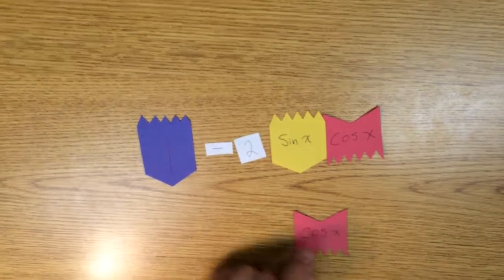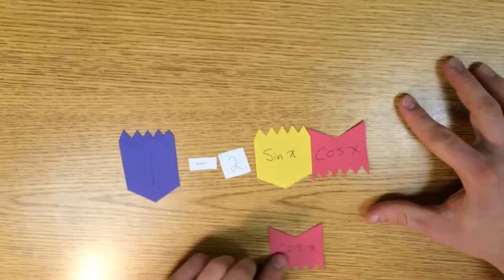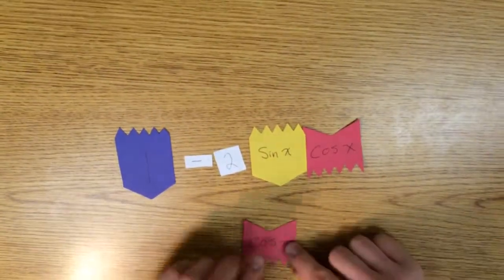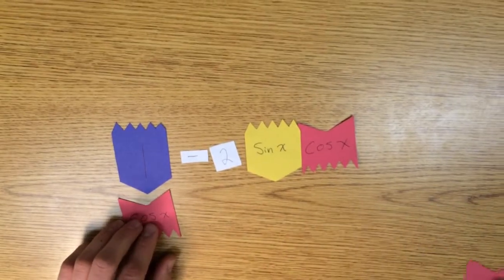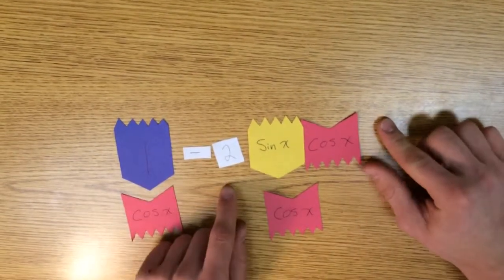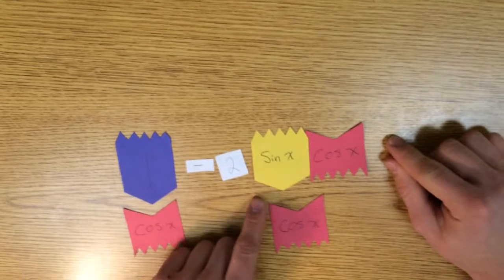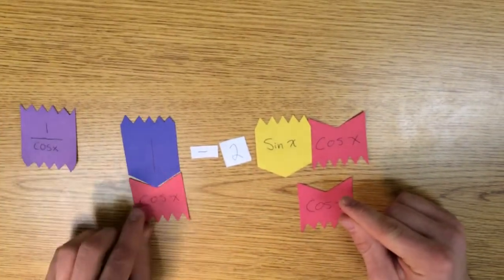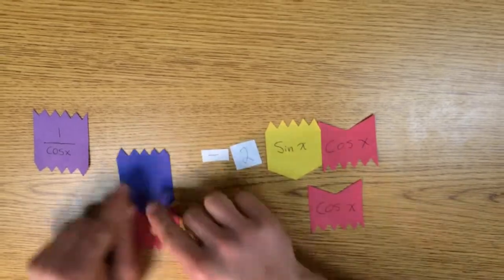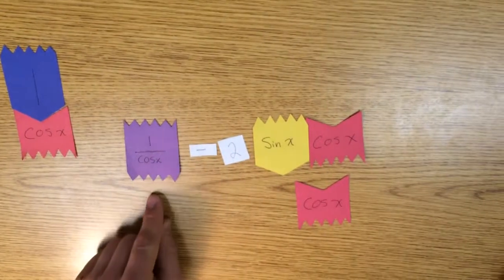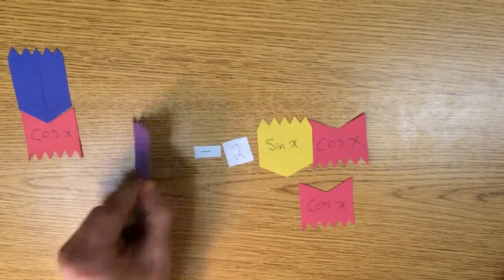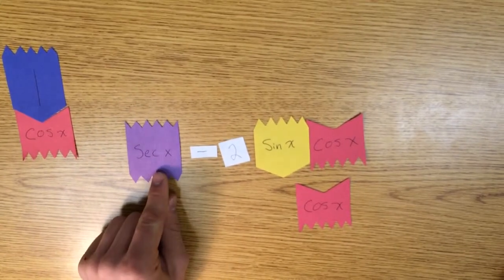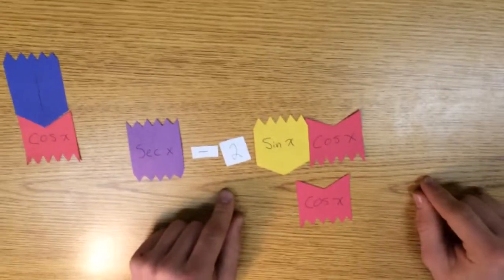And since this whole thing is being divided by cosine, it's the 1 being divided by cosine, and the 2 times sine of x times cosine is also being divided by cosine. So right here, 1 divided by cosine is equivalent to secant of x because of trig identities.